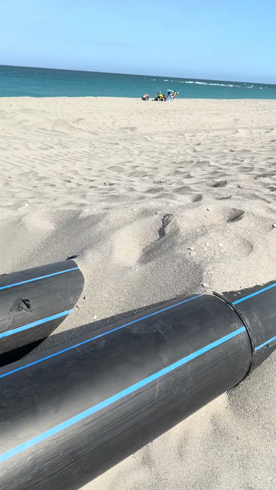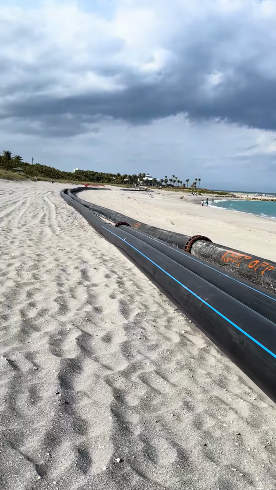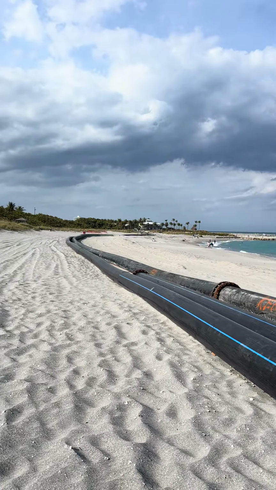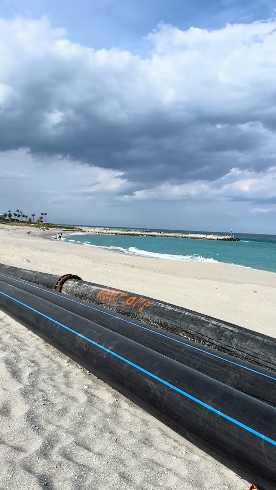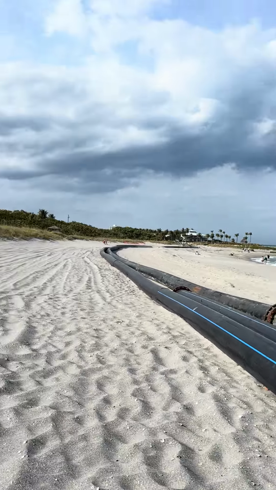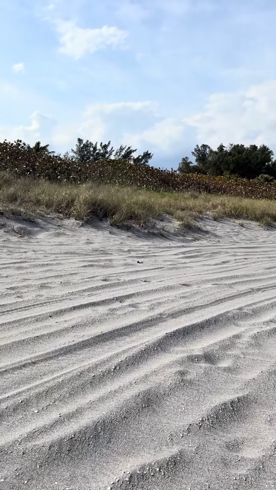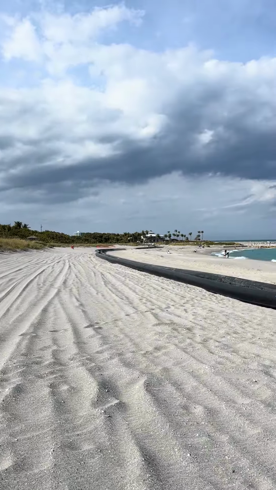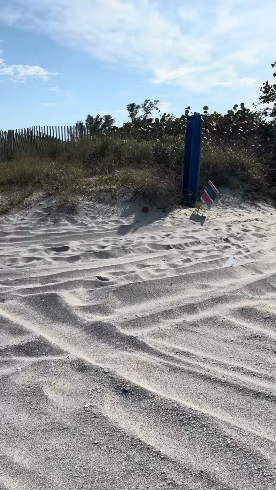Oh, this just got buried. The sand buried it over time. That's been here. I bet the pier is going to have some beautiful sky shots, cloud shots, just before the rain.